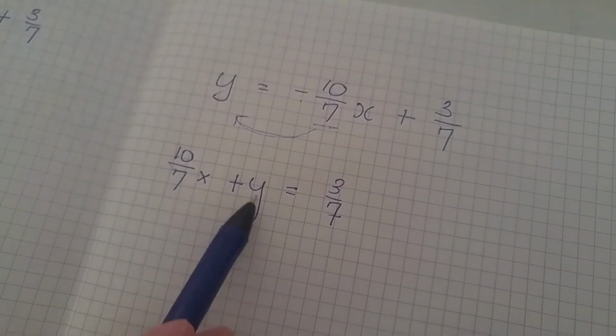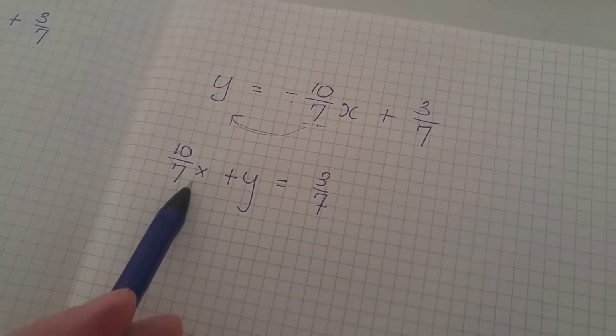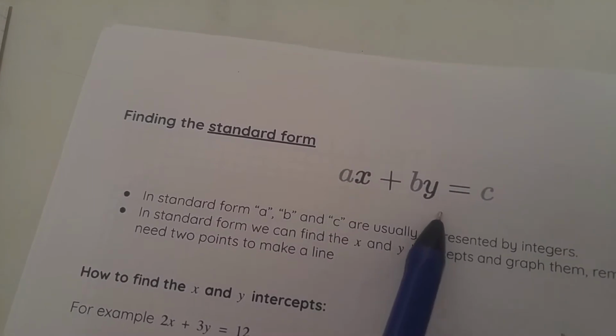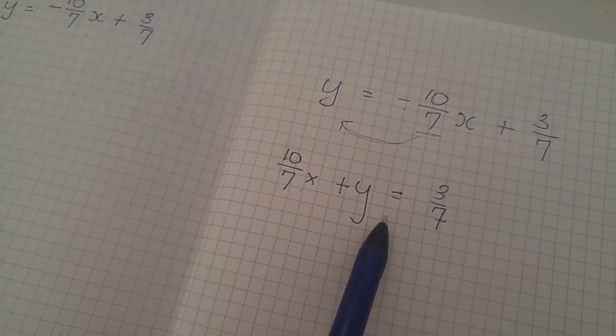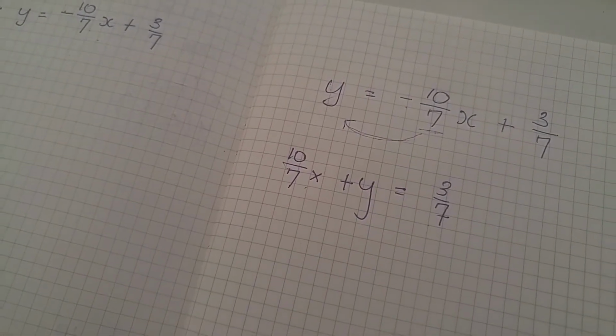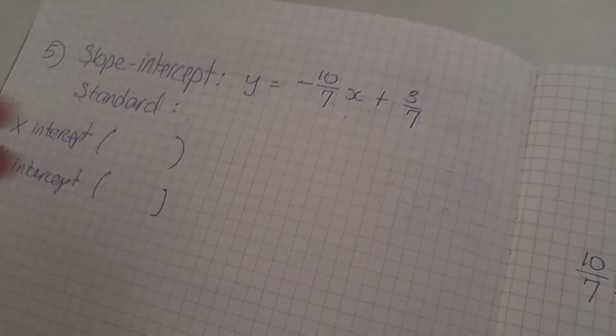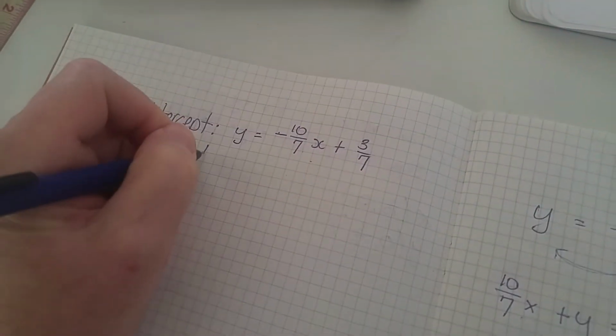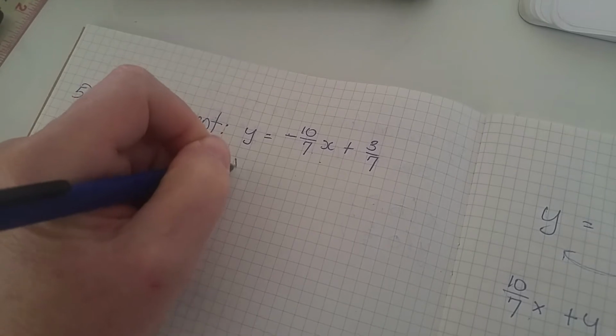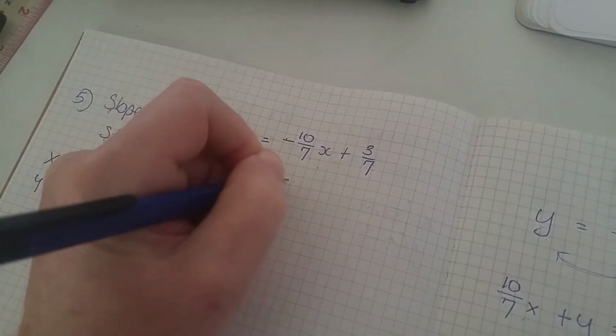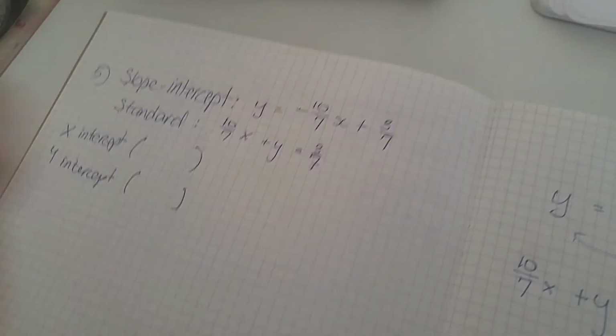Okay, we have our two variables on the one side and our constant on the other side, just as in the example: the x and y, and the constant. So that there is the standard form. I can put that in over here: 10 over 7x plus y equals 3 over 7.